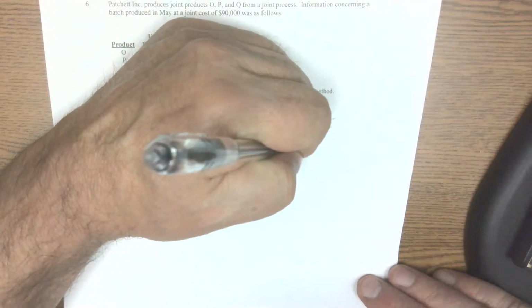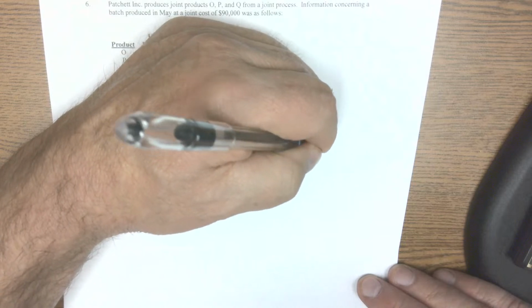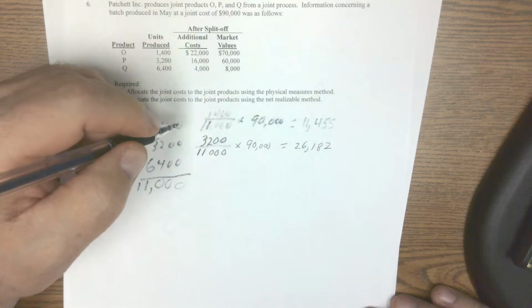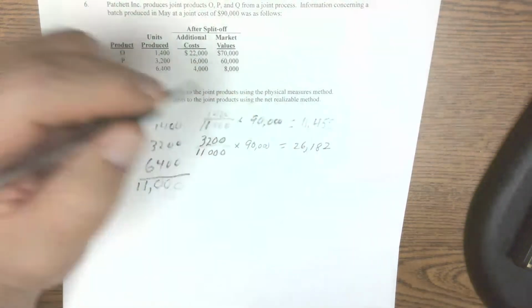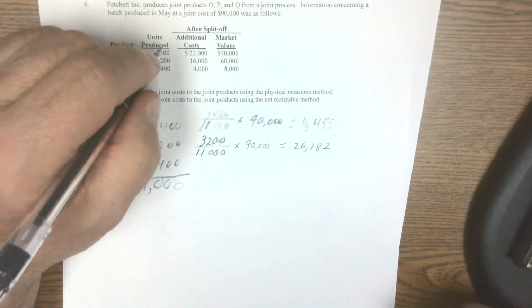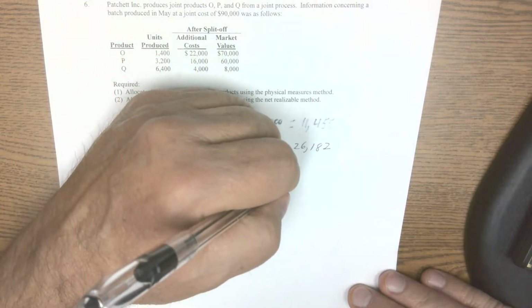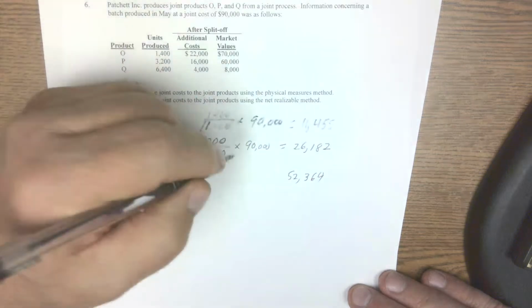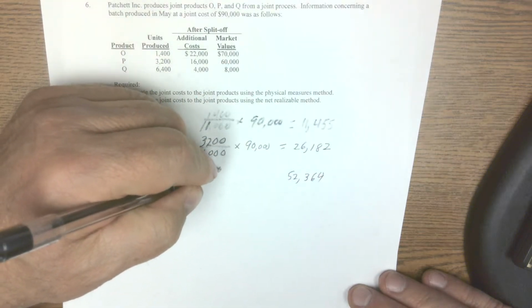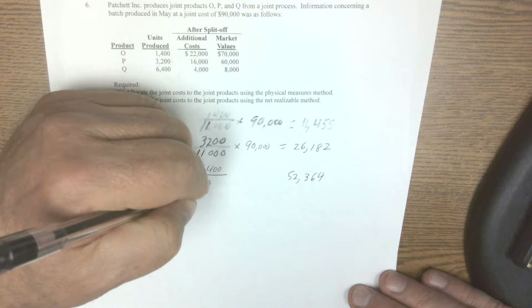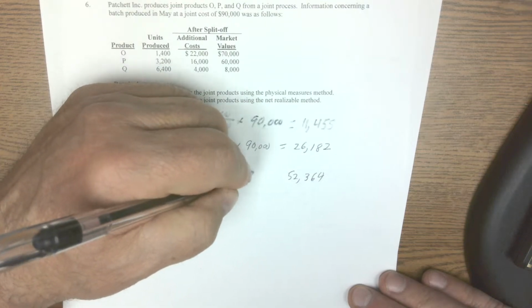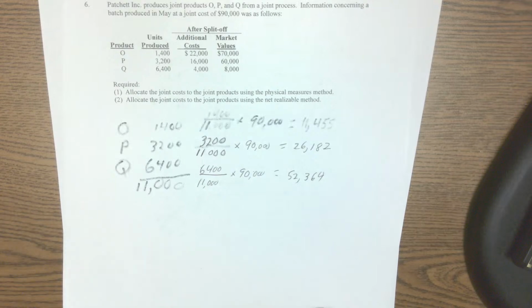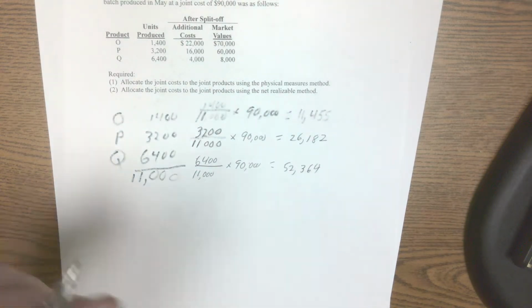And that will equal 26,182. Again, rounding up. Now we can see this is going to be double. So the easy thing to do is just multiply that times 2. And we end up with 52,364, right? But if you want to work it out the long way, it should work out. All right, so that's that. That's part one.